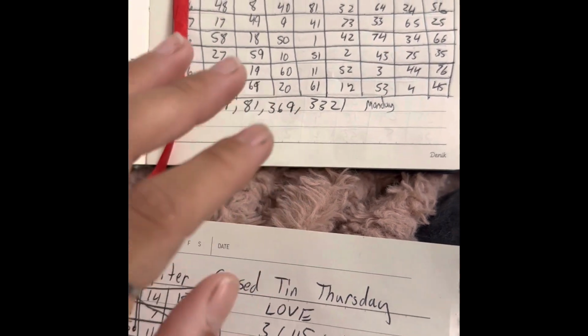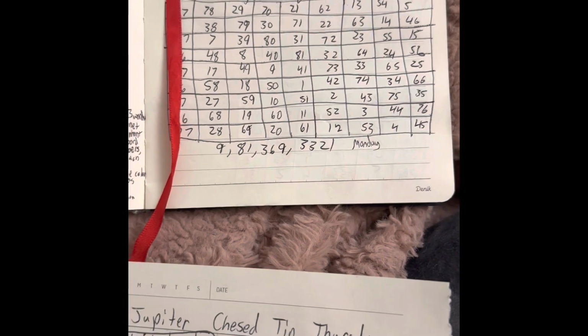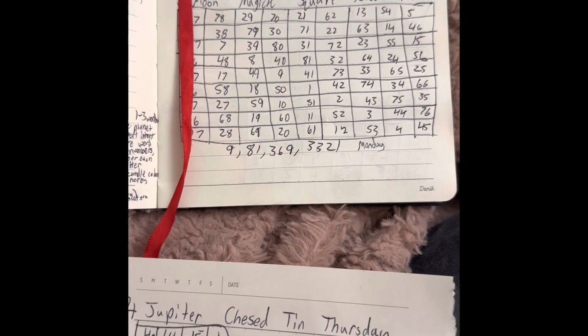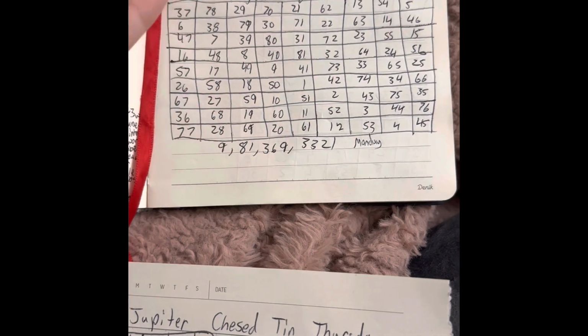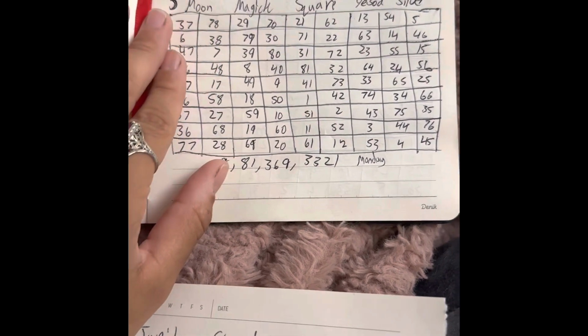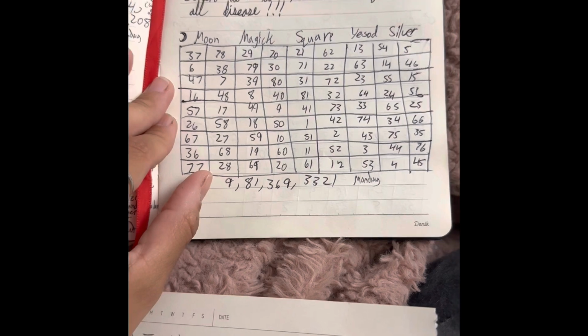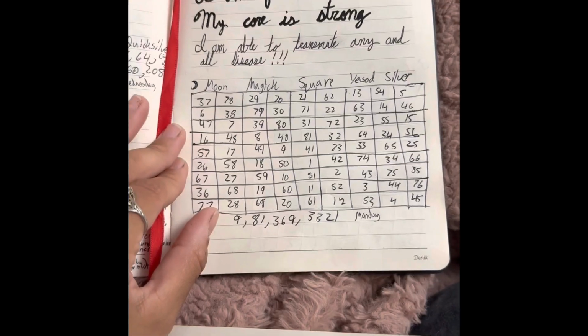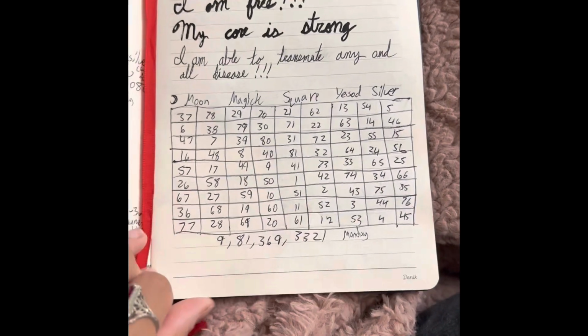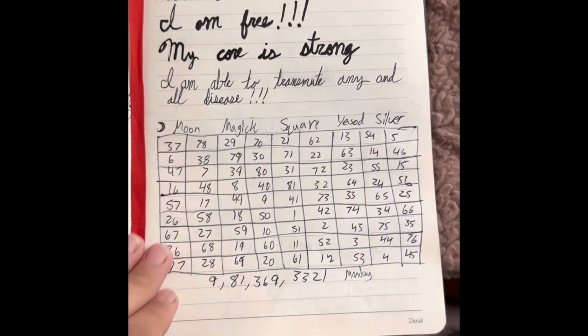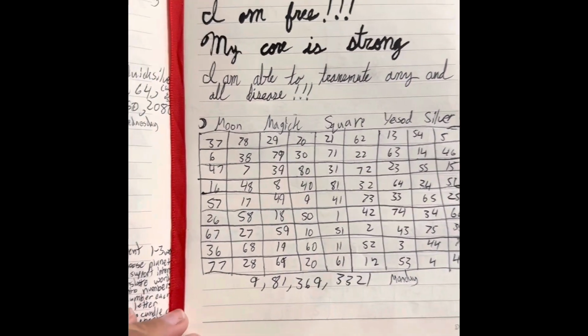And I'm glad I shared this too, because I totally forgot to mention my 333 synchronicity. And these are some of my silly notes, which they're not that silly, they're just affirmations and stuff. So I don't know why I was being so secretive. It's not that weird or silly, I guess.